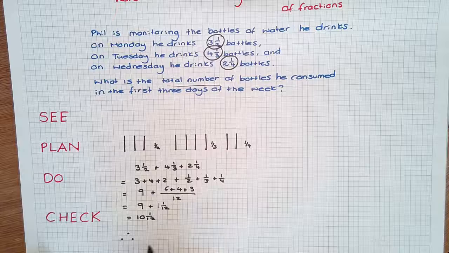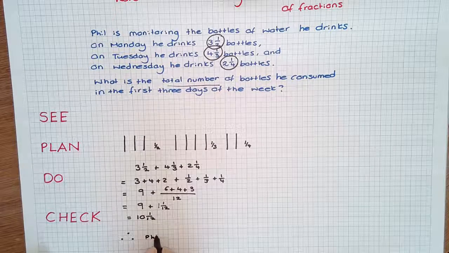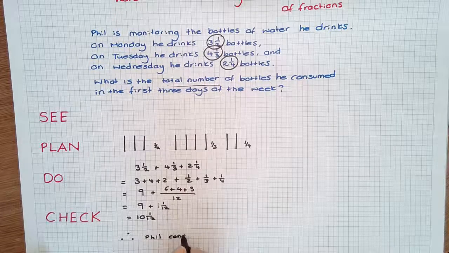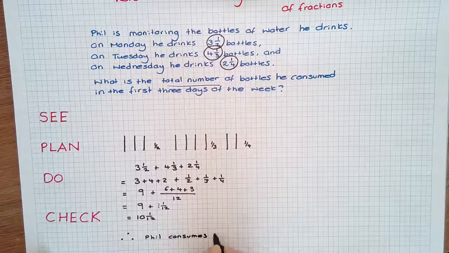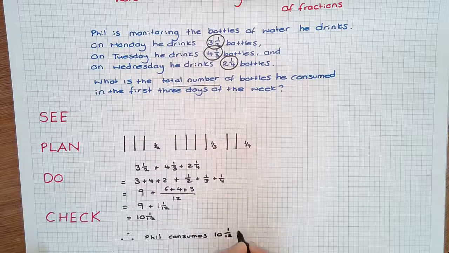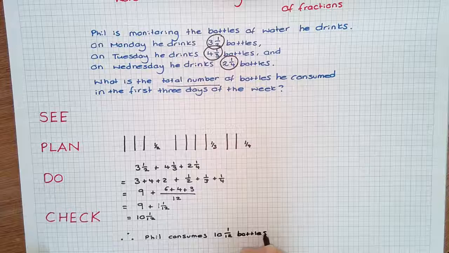Therefore, Phil consumes 10 1/12 bottles in the first 3 days of the week.